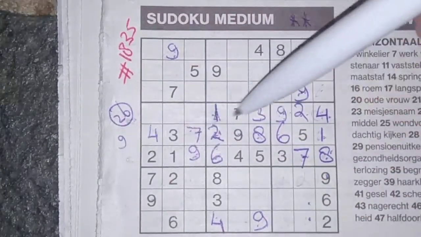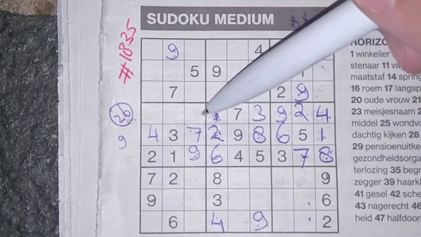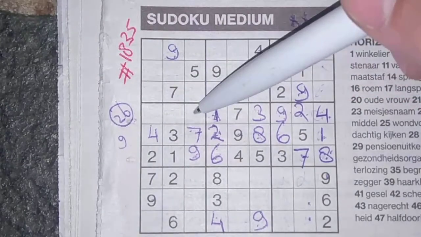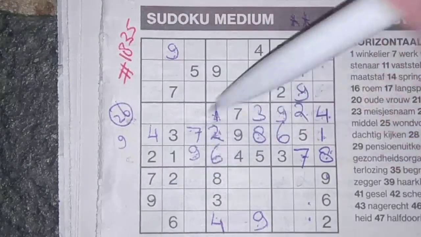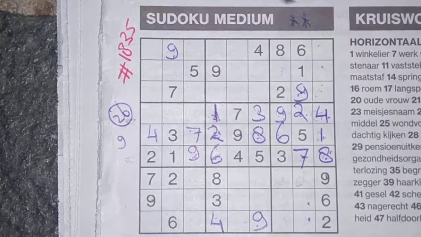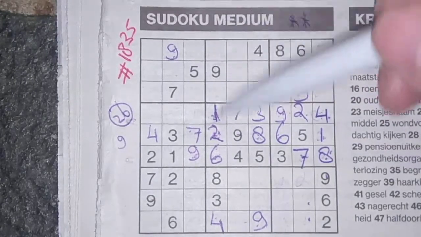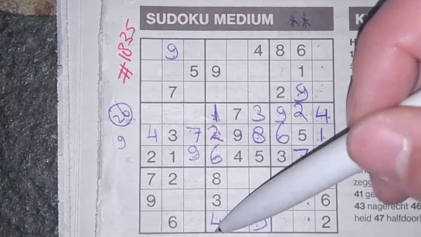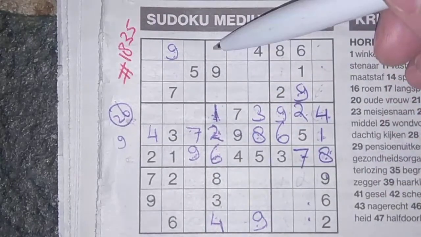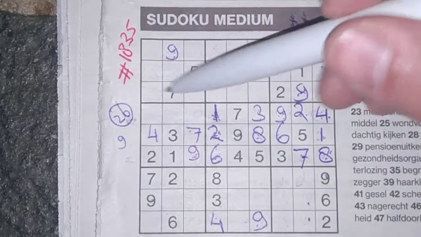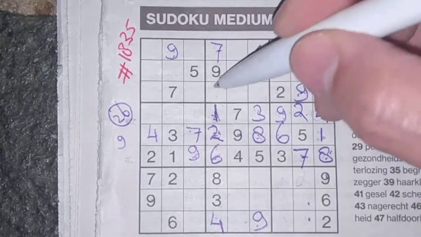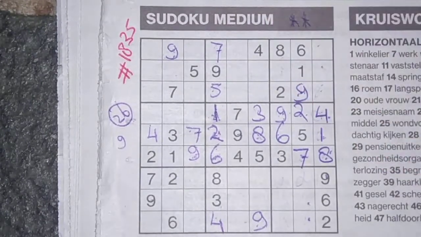1, 2, 3, 4. The 5 is missing, the 6 is missing, and the 8 is missing. 5, 6, 8. No, I cannot do anything. How about those 2 numbers in this column? 1, 2, 3, 4. 5 is missing, and the 7 is missing. We see here 7, no 7 there. 7 should be here, and the 5 goes there.